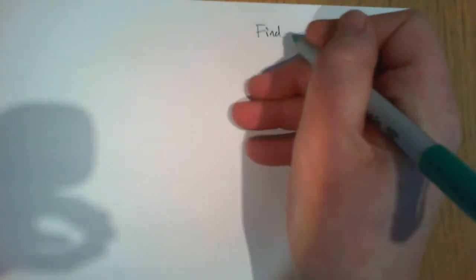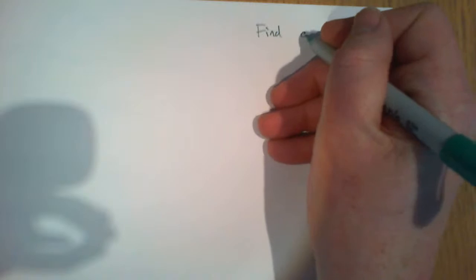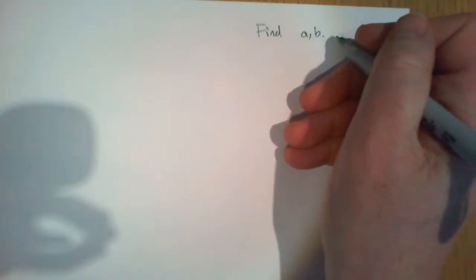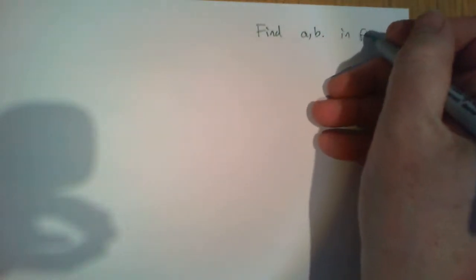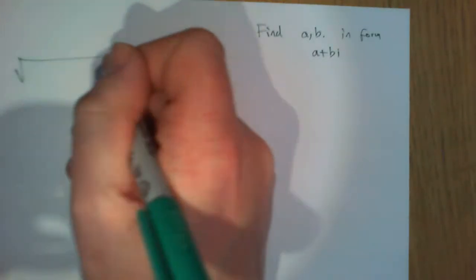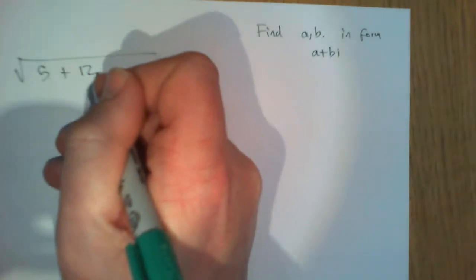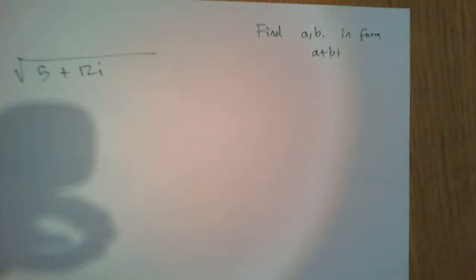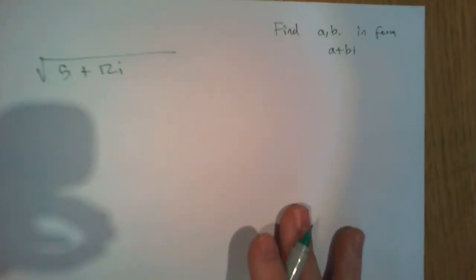All you were asked to do was, let's try and think, I think it was find A and B in the form A plus Bi. And all you're given is this. That's all you're given to work with.